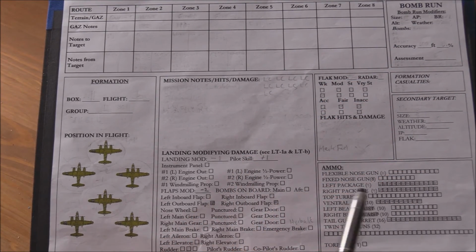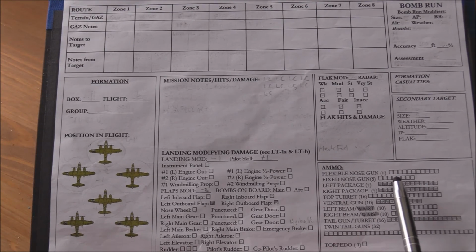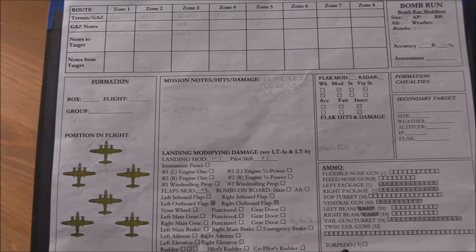Secondary target if you have one, and here ammunition, check one box each time you fire, and if you fire spray fire check at least 2 boxes. Torpedo, this is not used in the core game but will be used in later expansions.